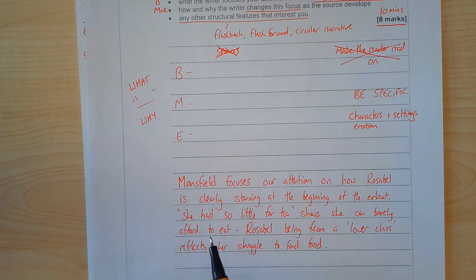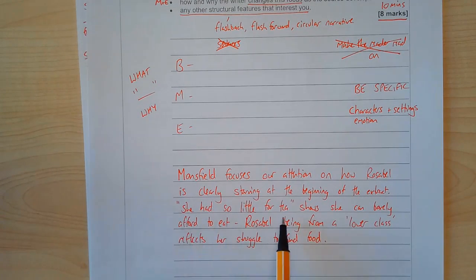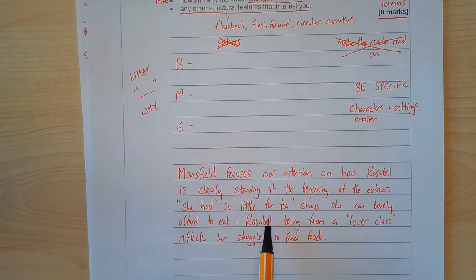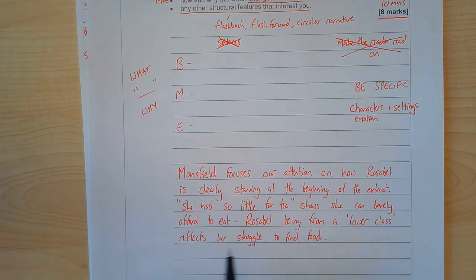Well, we show how she's starving. I need a quotation. Now, I'm not analysing this quotation. I'm not picking out words. It's not language analysis. I'm just using the quotation to explore what is at the start. "She had so little for tea" at the start shows she can barely afford to eat. Rosabelle being from a lower class reflects her struggle to find food.